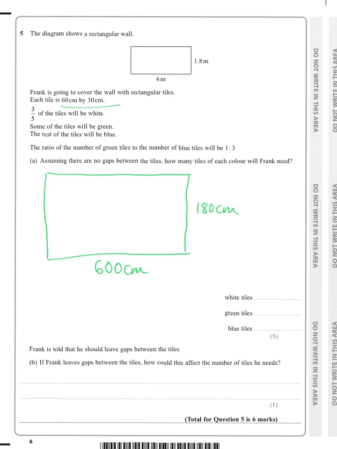Now if you look at the tiles, they measure 60 by 30 centimetres, so you could definitely get 10 across the bottom here, and well, I'm sure you've worked this out, you can get 6 going up. So it's 10 by 6, so that'll be 60 tiles. Okay, so that's the first thing to work out.